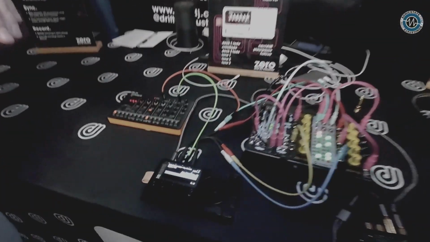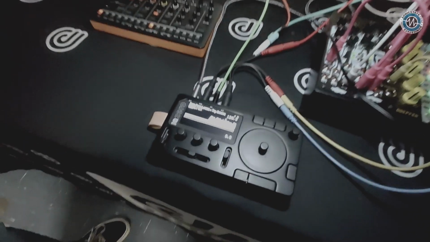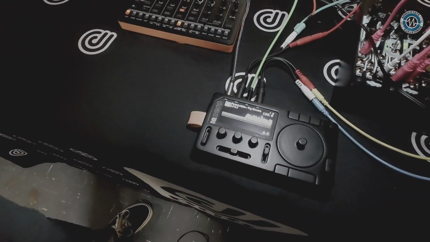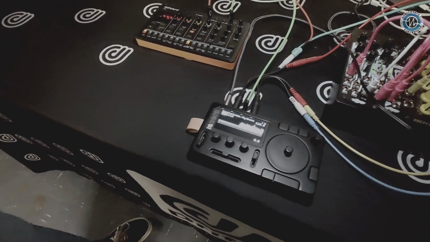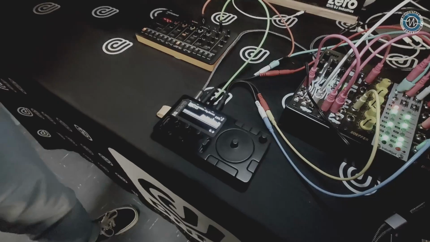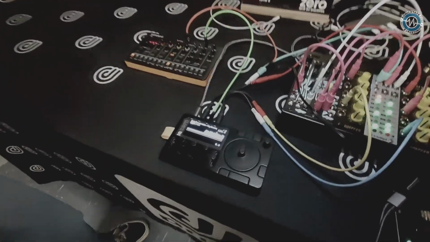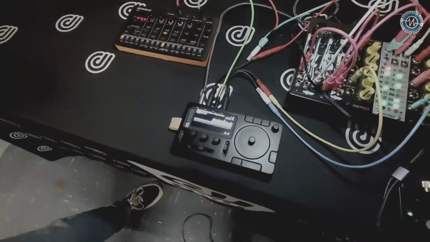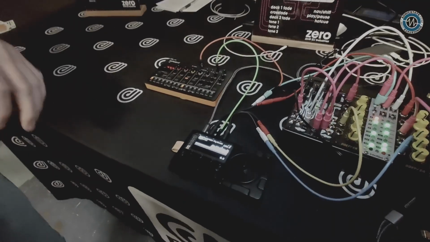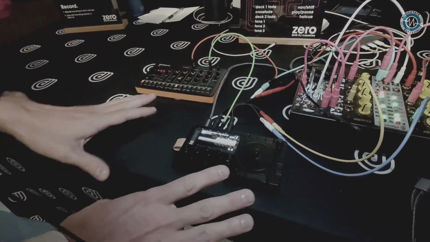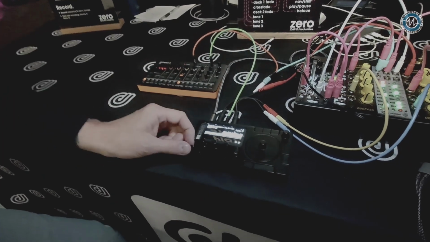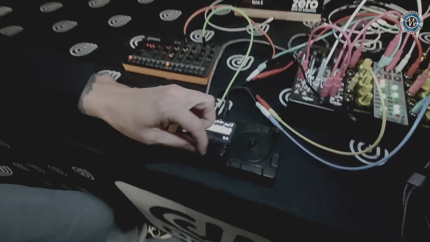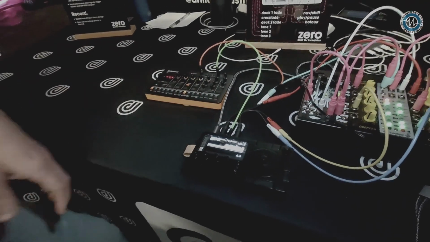So we have Zero here, and Zero is all about playback, audio file playback, synced with hardware, groove boxes, and modular synths. So we're kind of playing around in the space between DJing and live hardware performance. It does have a full 2-deck DJ interface, so you can have your standard deck 1, deck 2, crossfade workflow.